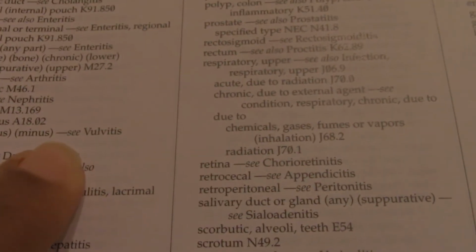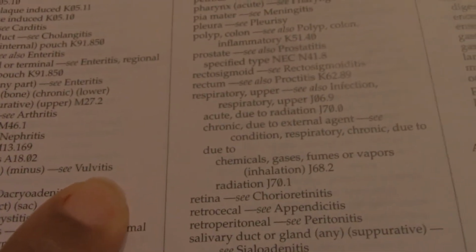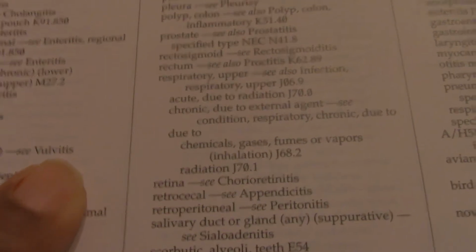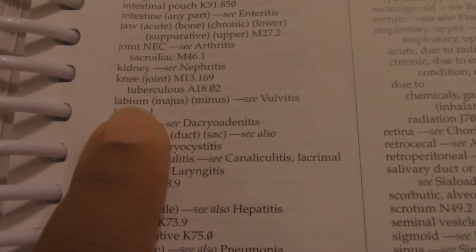For example, here it says C, vulvitis. The C is telling you that you have to go to a different term in the coding manual to fully define this particular condition, the labium. Parentheses are another coding convention that you will see in the coding manual.